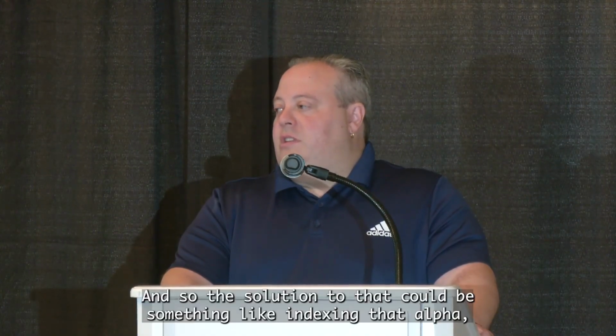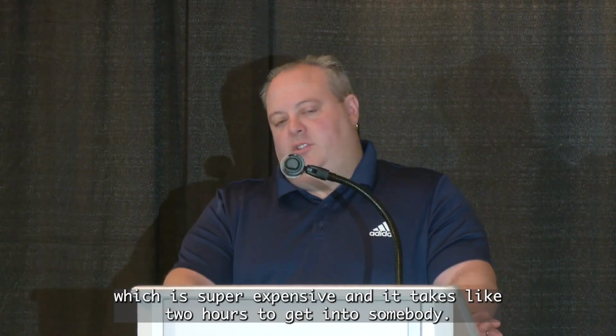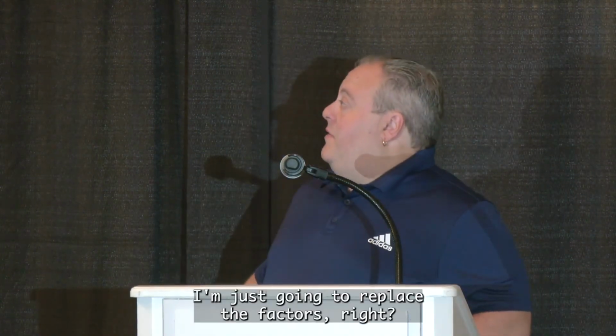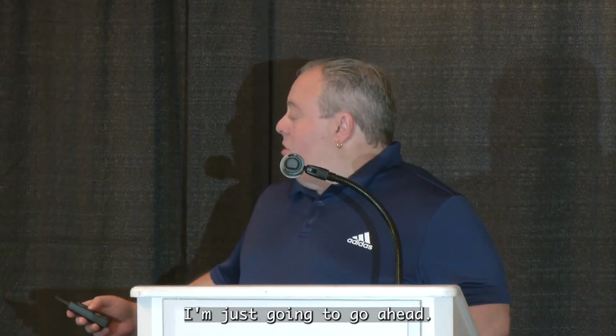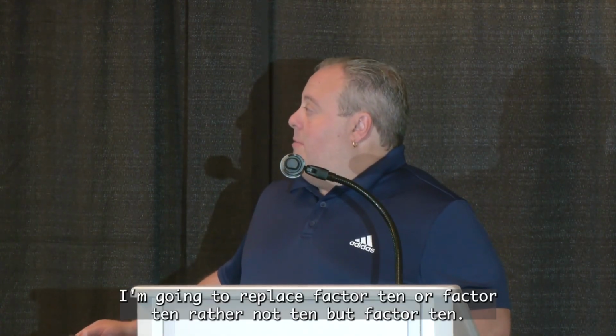And so the solution to that could be something like andexanet alfa, which is super expensive and it takes like 2 hours to get into somebody. Or you could say, you know what, screw it, I'm just going to replace the factors. Right? I'm just going to go ahead and replace factor 10A. Or factor 10 rather, not 10A, but factor 10.